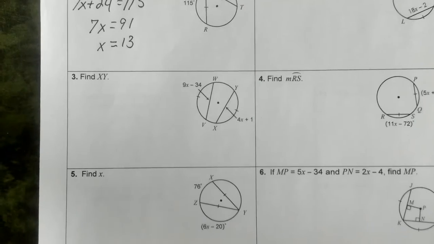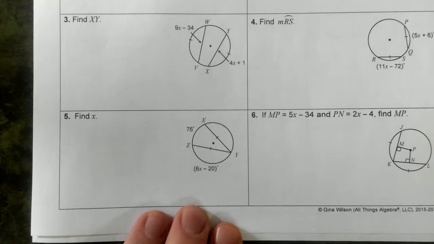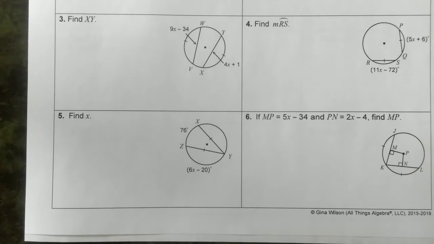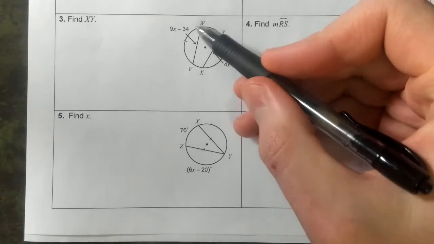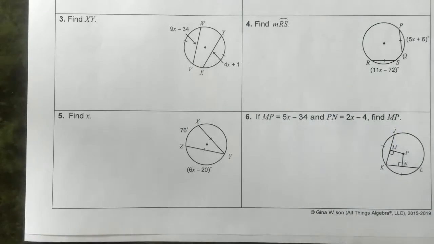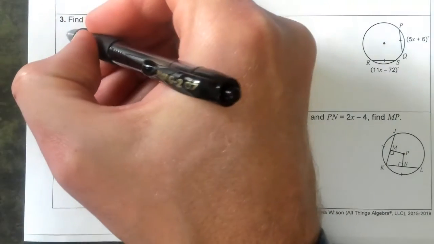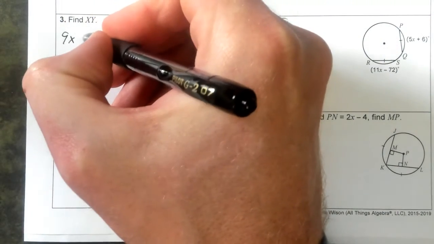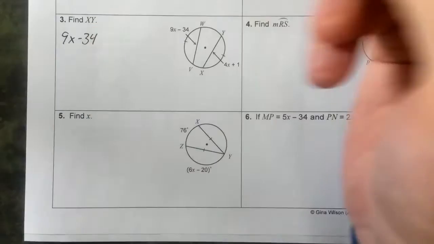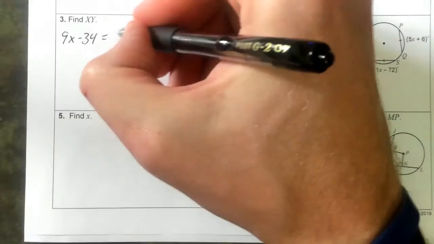All right, let's look at 3 and then 6. All right, so for number 3, it's kind of the opposite. I'm given that the arcs are the same. Okay, well, if the arcs are the same, then the chords are the same. So we said that earlier. So I can write the equation 9x minus 34 is equal to 4x plus 1.